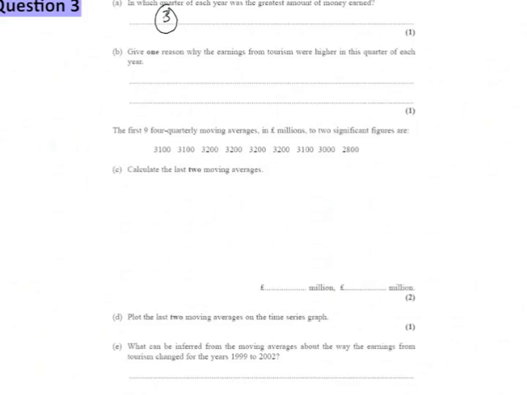We're then asked to give one reason why the earnings from tourism were higher in this quarter of each year. Well, quarter 3 we know is the third quarter of the year, and this is where the months of July, August and September are. So the earnings from tourism is higher. One reason: the weather, the summer holidays, children are not at school and going on holiday, prices are sometimes higher, lots of people visit the UK during these months. Any of those reasons will be plausible and will get you 1 mark.